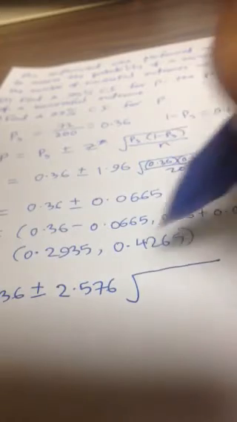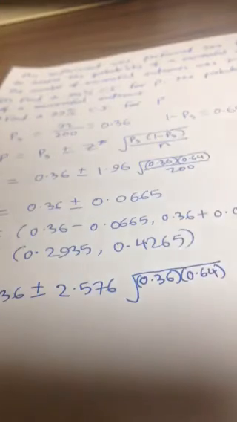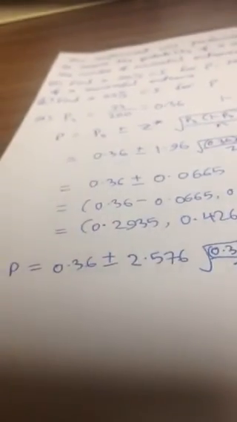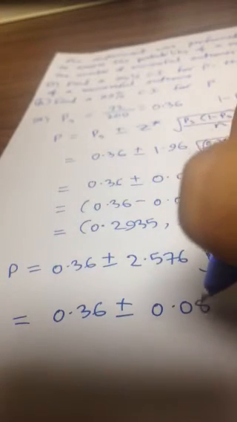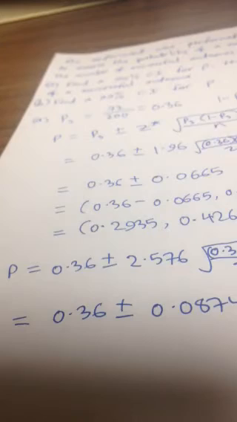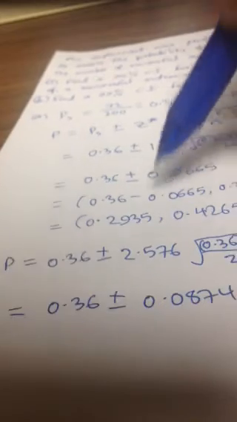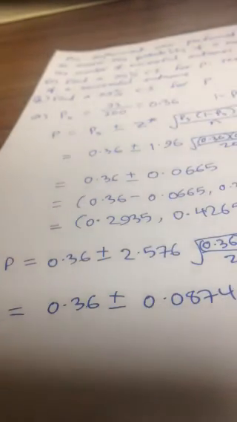Right, so this is going to be just as it was in part A, 0.36 by 0.64 divided by 200. So our confidence interval will be 0.36 plus or minus. This is going to work out to 0.0874, which is larger than the value we got for a 95% confidence interval, which was only 0.0665. Now it's increased to 0.0874. Of course, that's because Z star takes a greater value on our 99% confidence interval.